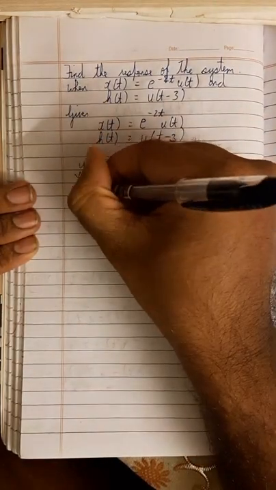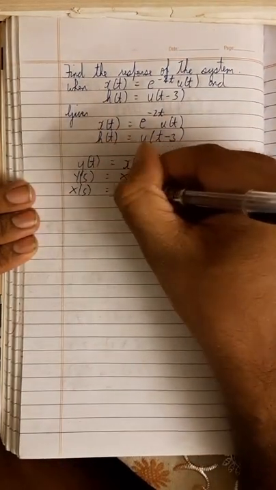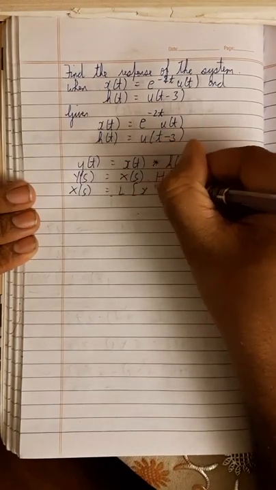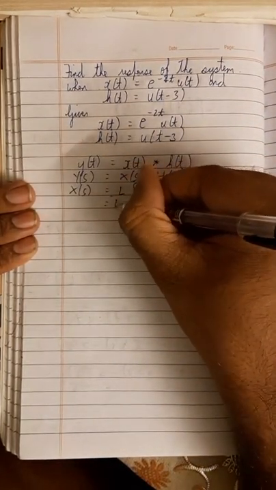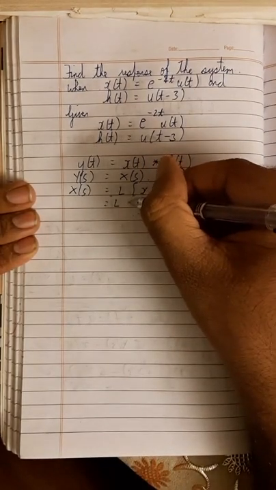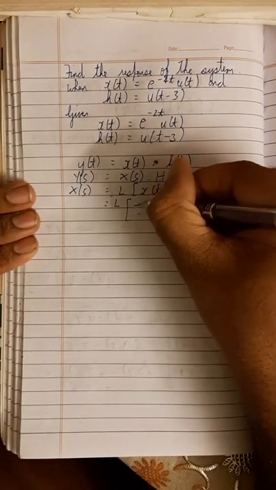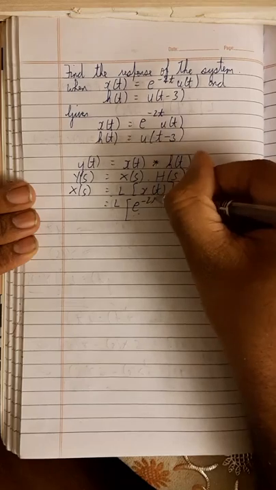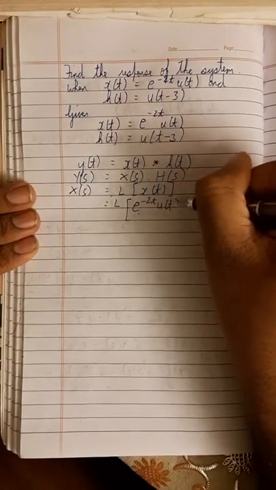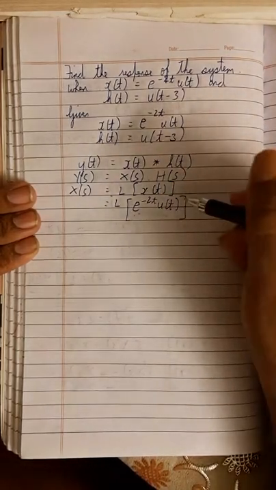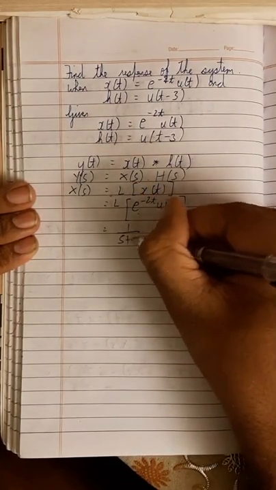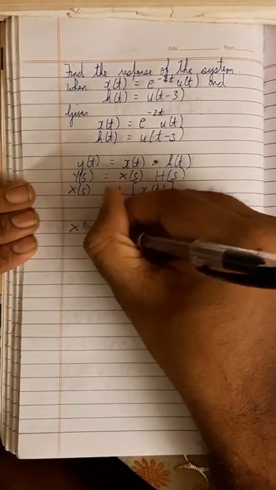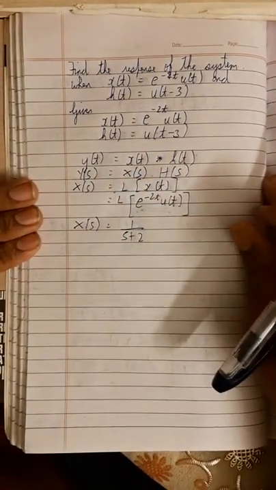So what is x of s? X of s is the Laplace transform of x of t. That is the Laplace transform of what is x of t? X of t is given by e raised to minus 2t u of t. This is your x of t. So this is nothing but 1 by s plus 2. So x of s is equal to 1 by s plus 2.